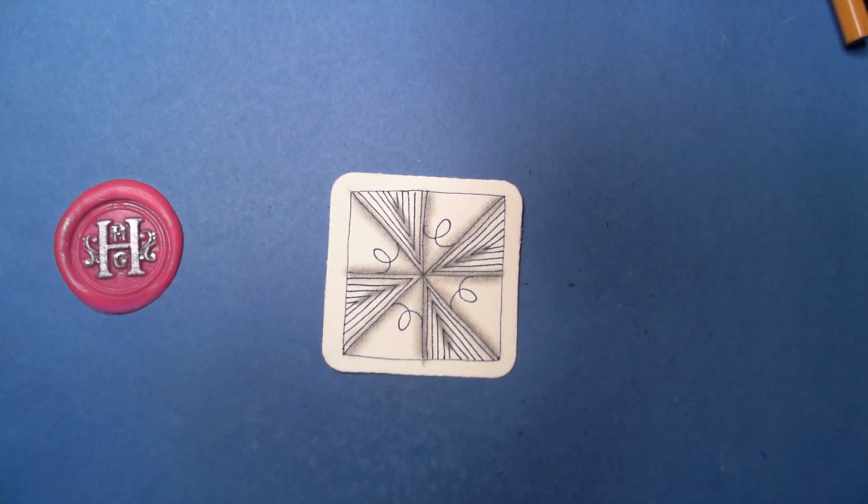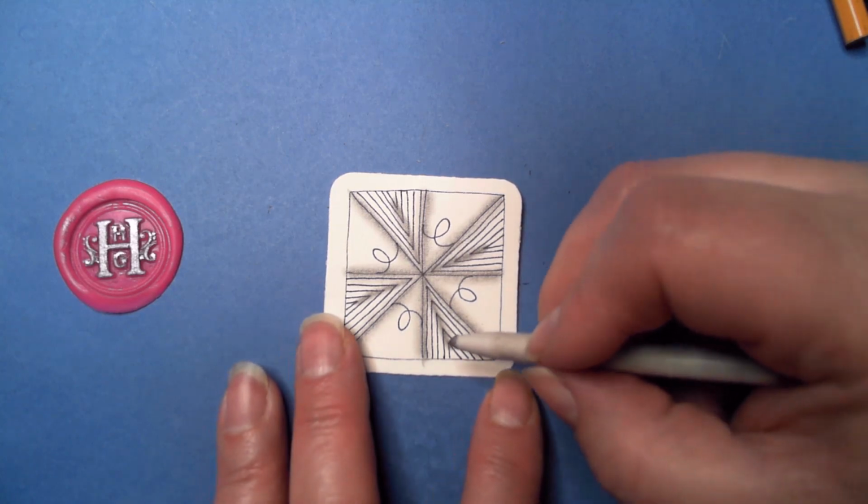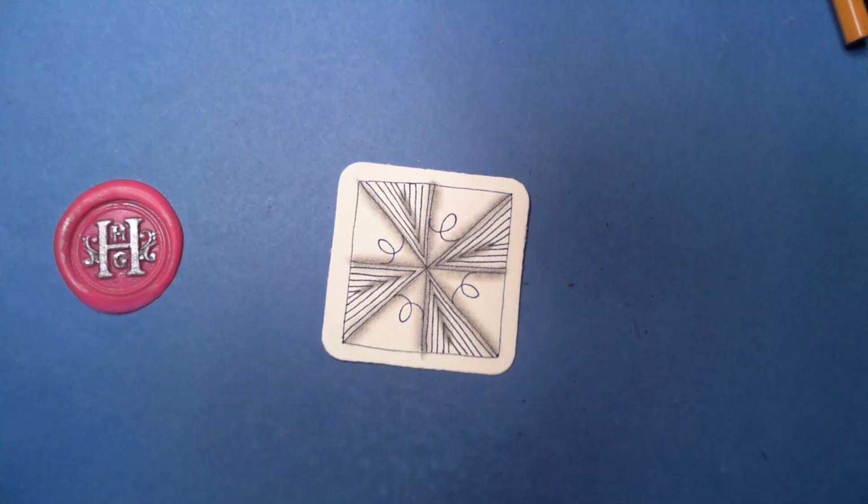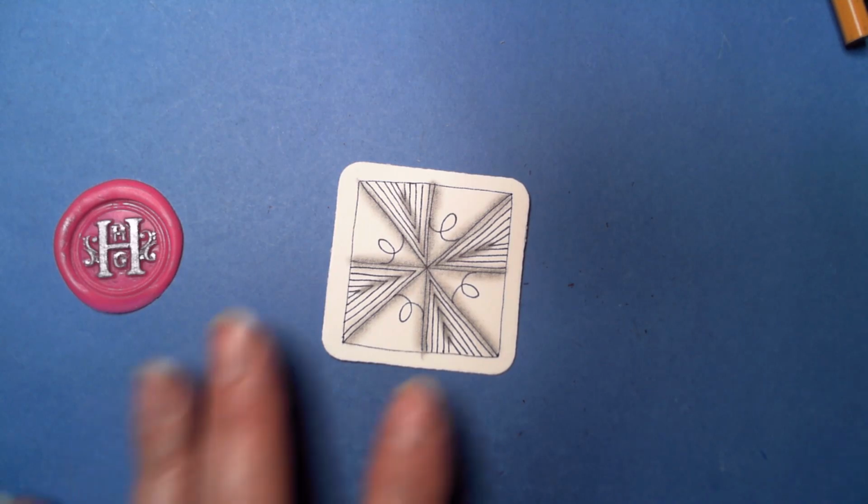But hey, I kind of like that. It's kind of neat. Yeah. I think it's a keeper. Except I want to bring this right up to that little edge. Super neat. You can have fun with colors as well, of course. But it's a neat tangle.